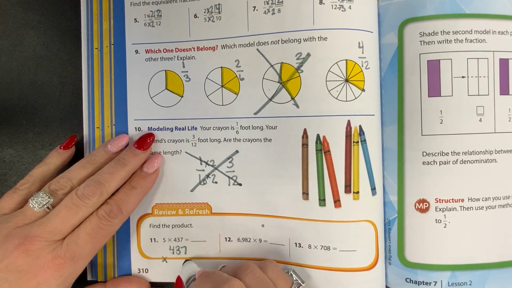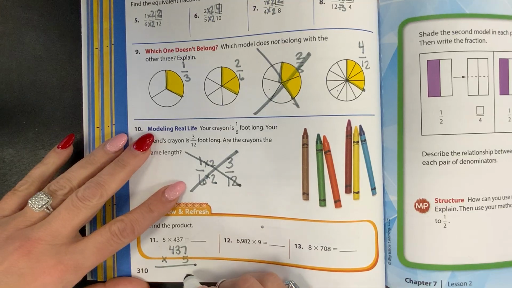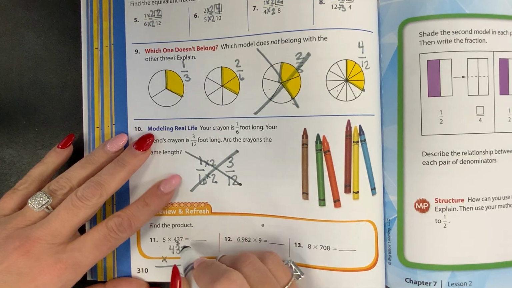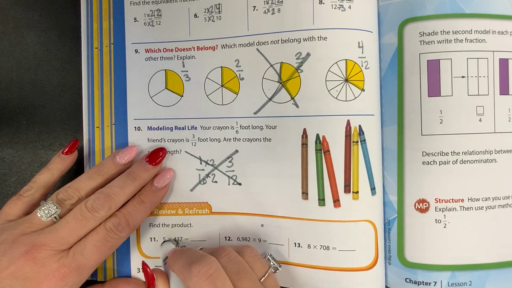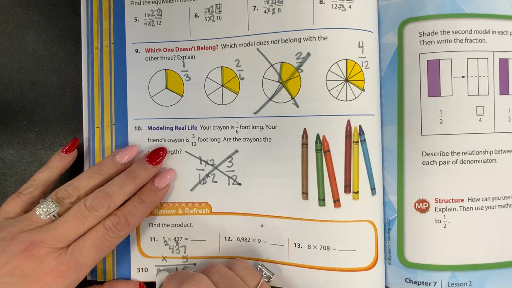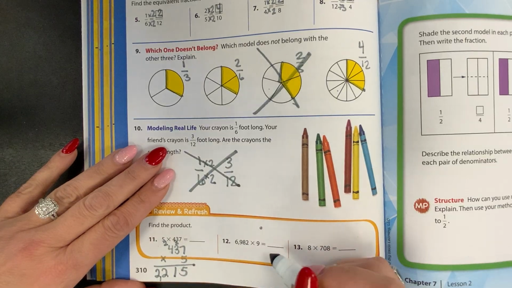437 times 5. 7 times 5 is 35. Carry the 3 over. 5 times 3 is 15 plus 3 is 18. Carry the 1 over. 5 times 4 is 20 plus 1 is 21. 2,185.